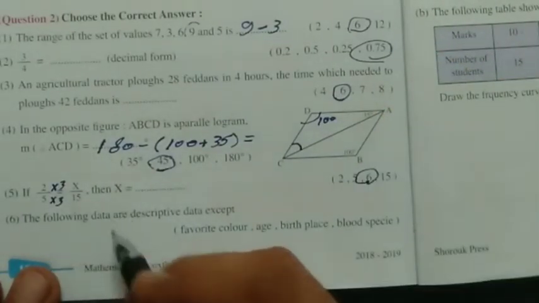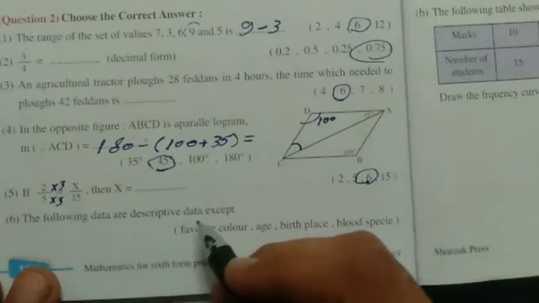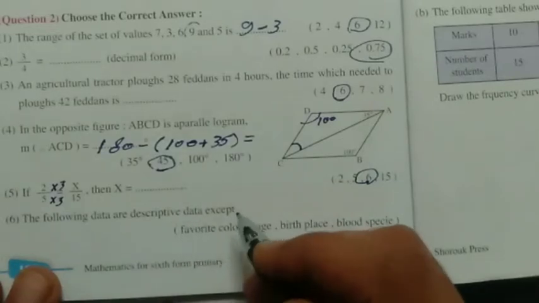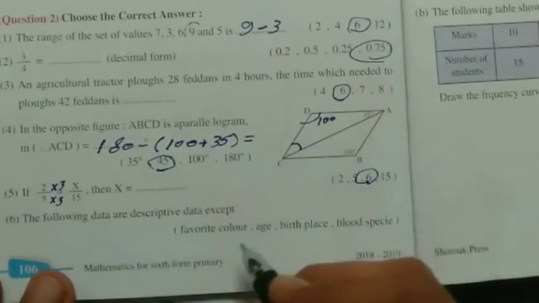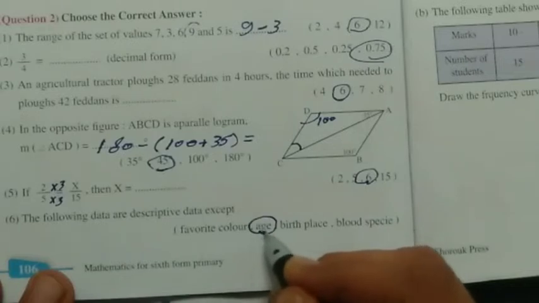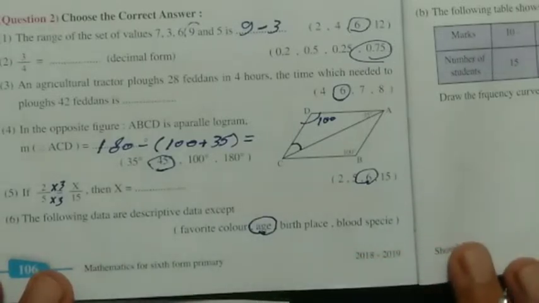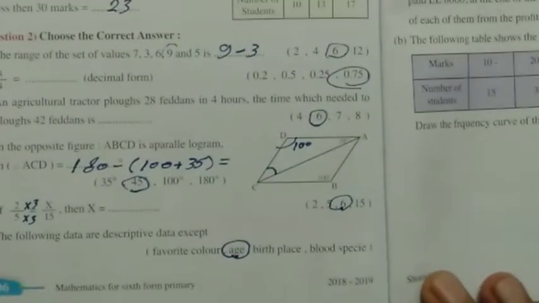The following data are descriptive data except we need a quantitative data, which is age. A quantitative means any data has a number.